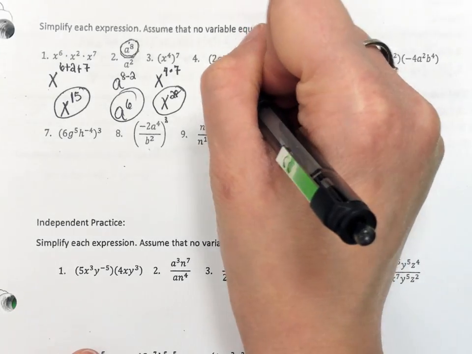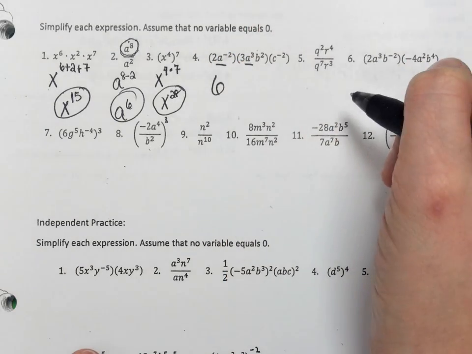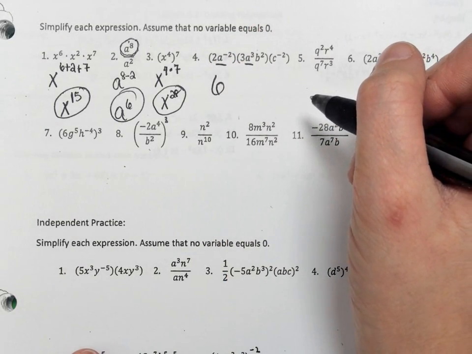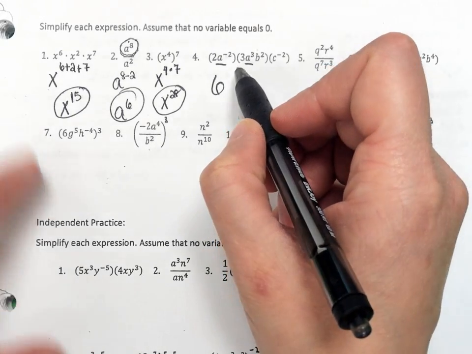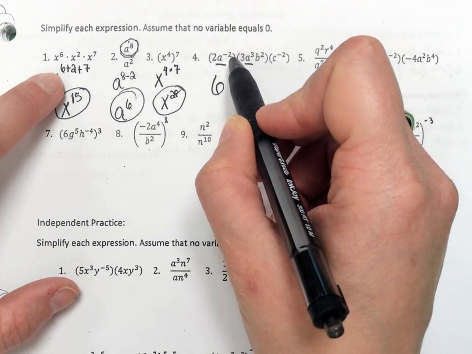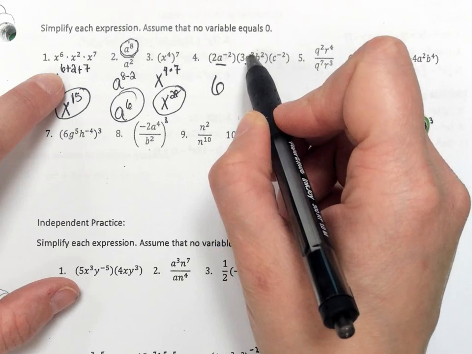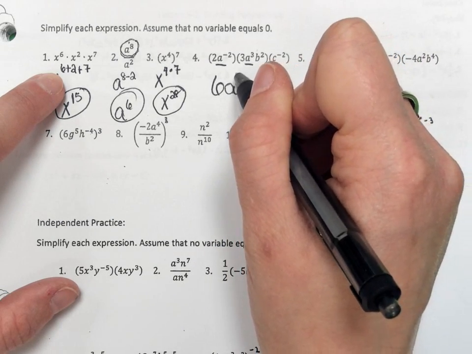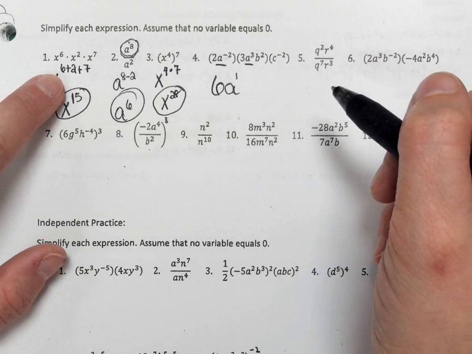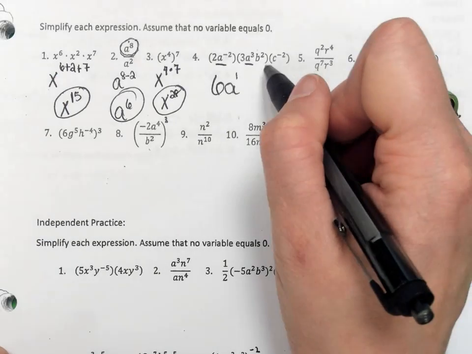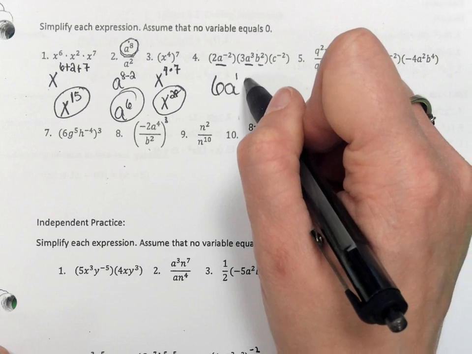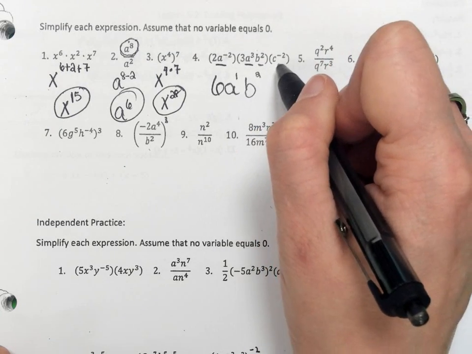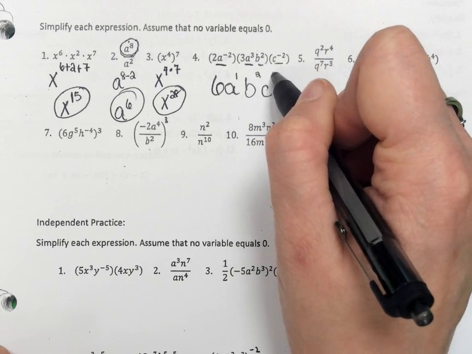All right, what about my a's? How many different a's do I have? You got 2, and I'm multiplying them. When you multiply the bases, what do you do to the exponents? You add. Negative 2 plus 3 is positive 1. All right, what about b's? This is the only b that I have, so I'm just going to bring it down. This is the only c that I have, so I'm just going to bring it down.